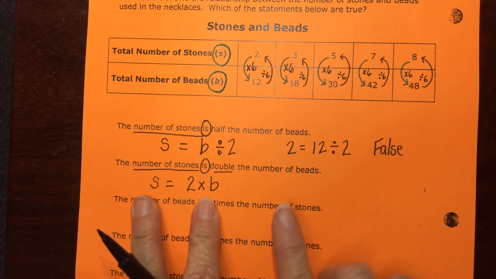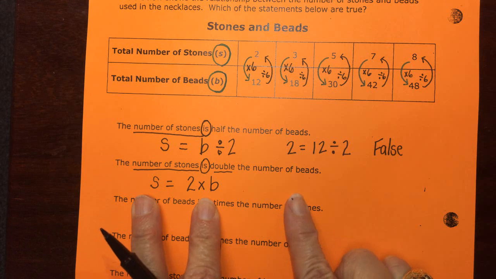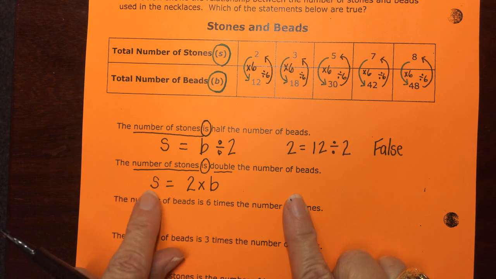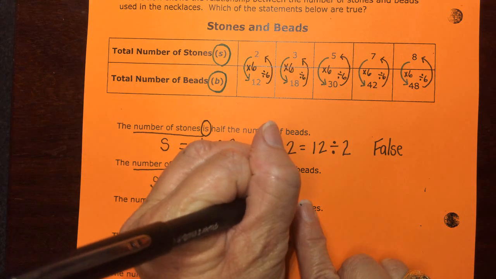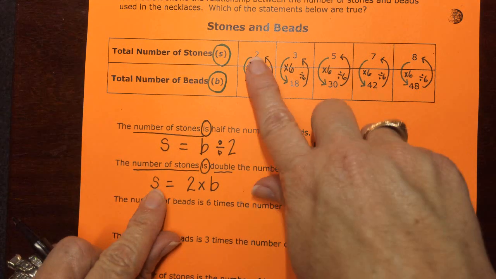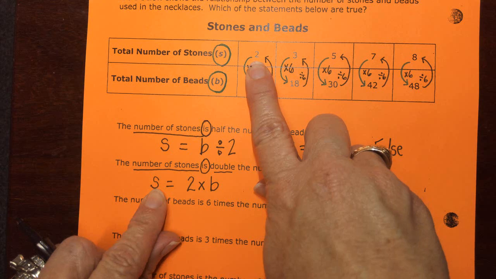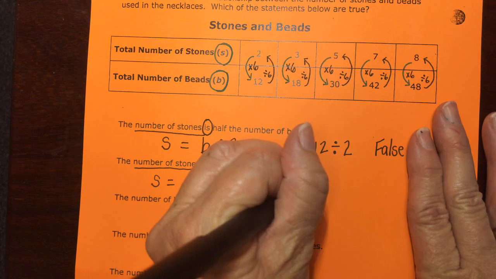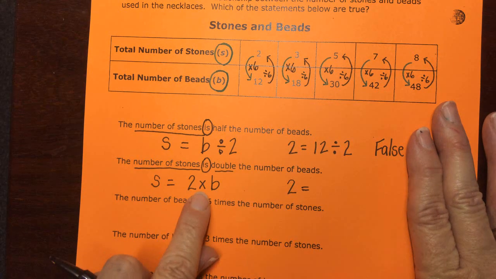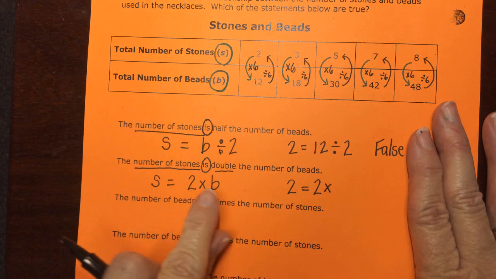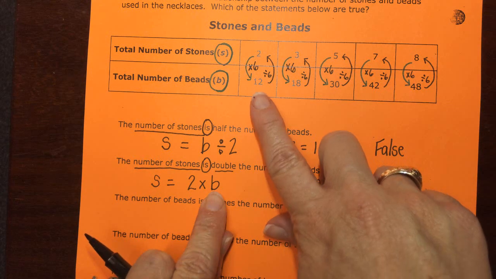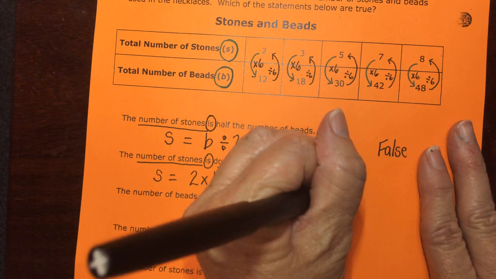Now what I'm going to do is plug in the numbers to see if it's true or false. So I'm going to start with number of stones. So I'm going to keep the number 2. And that's going to be what we're using. 2 is equal. We're going to keep 2 times. And instead of B, we're going to put the number 12 here.